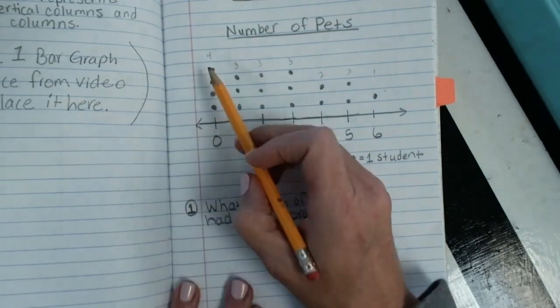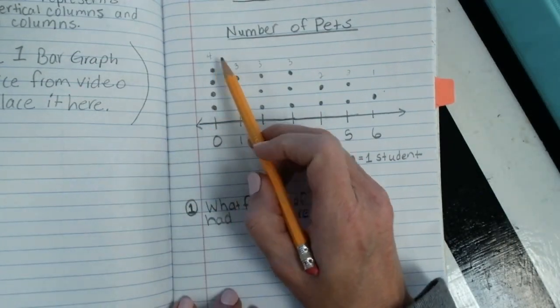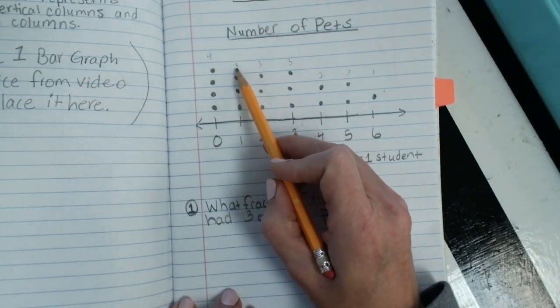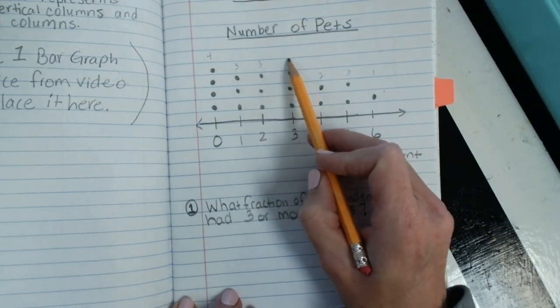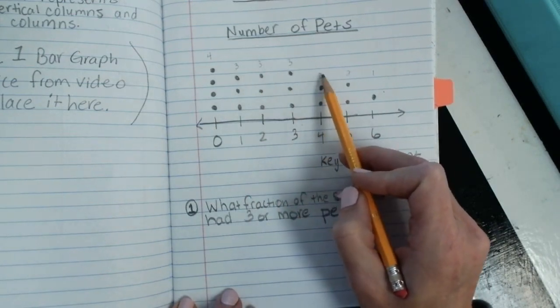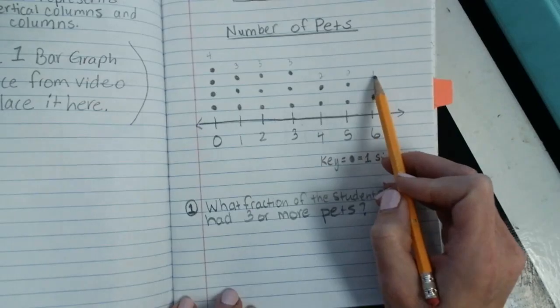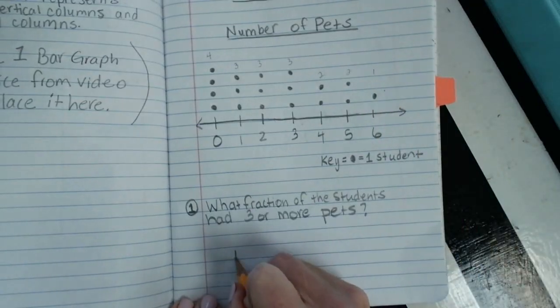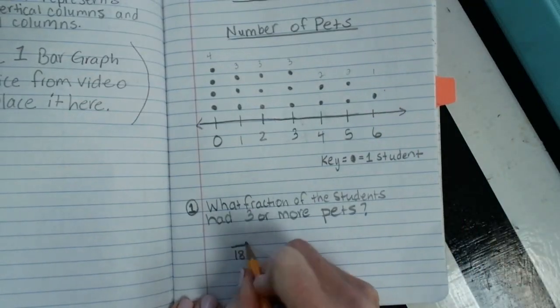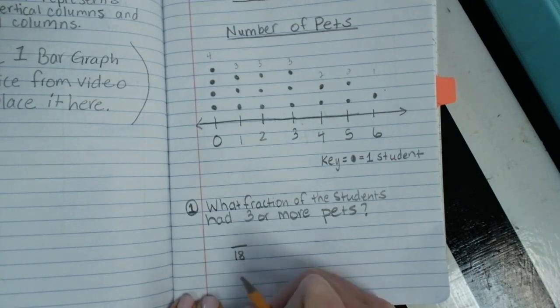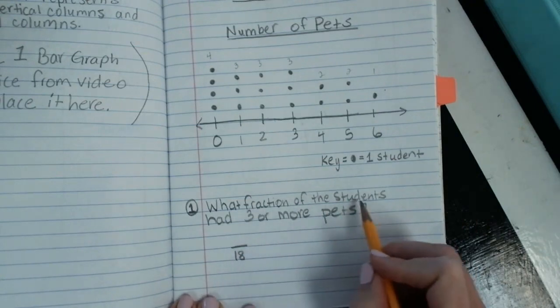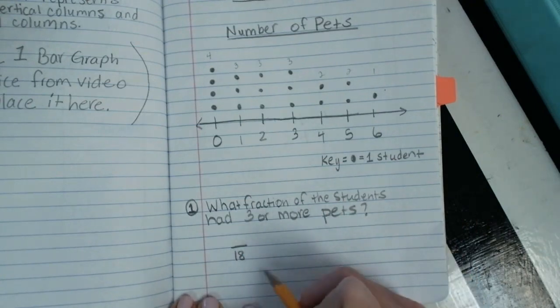Okay, let me try this again. I confused myself. 4, 5, 6, 7, 8, 9, 10, 11, 12, 13, 14, 15, 16, 17, 18. There we go. So I know that for my answer here, there are 18 total students. Okay, and if you're trying to make a fraction of the students, that means all of the students. So there was 18 total students.